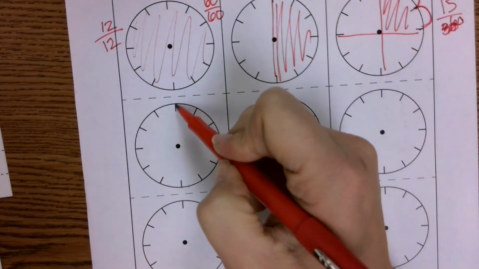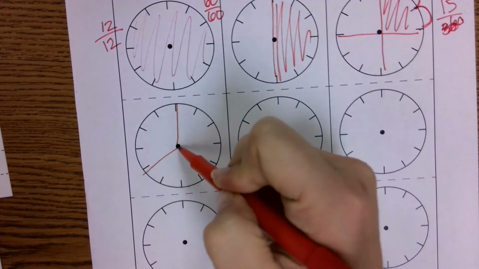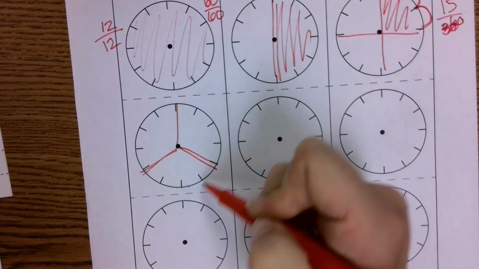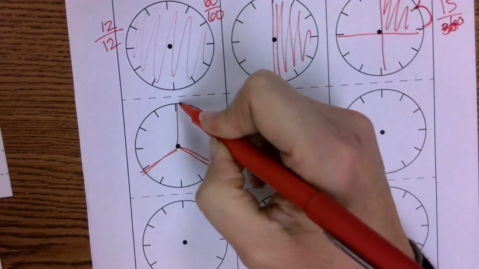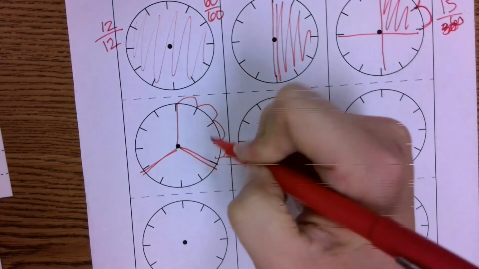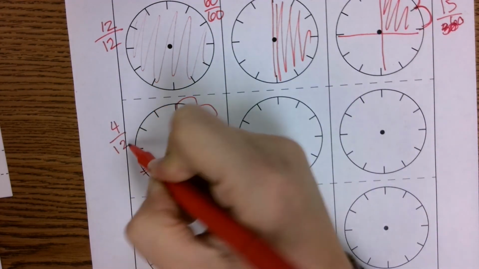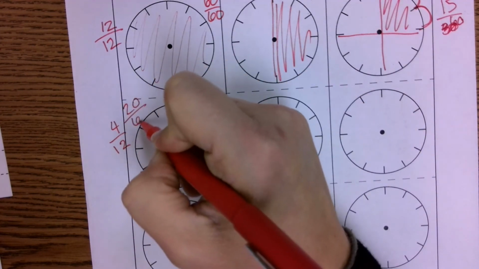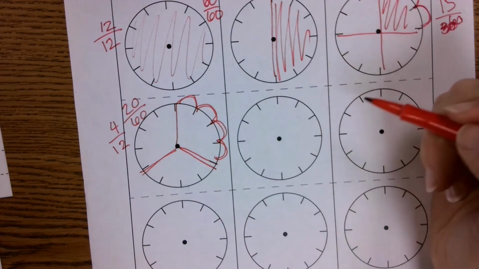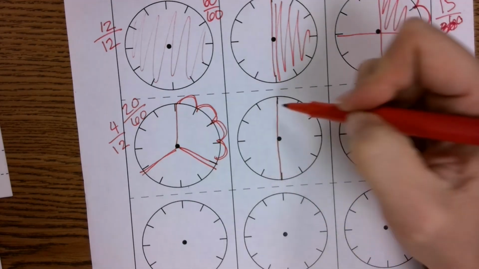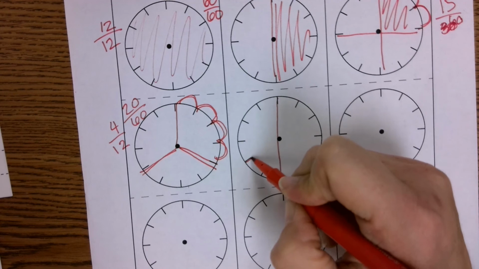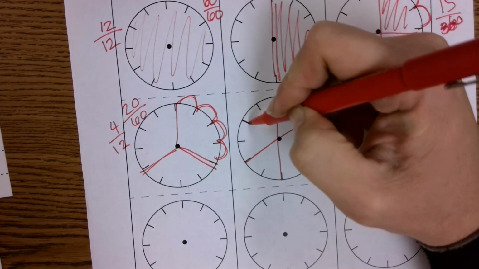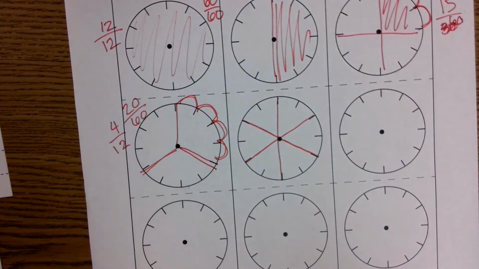Then we looked at the thirds. They're actually doing pretty well with the thirds, with making sure that they all have 4 sections in them. And they saw that it was 1, 2, 3, 4 out of the 12 hours, or 5, 10, 15, 20 out of the 60 minutes. And then we looked at sixths. They talked a lot about how sixths were just thirds cut in half, so that was really good thinking on their part.